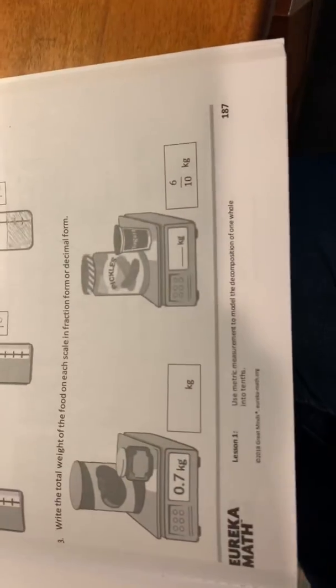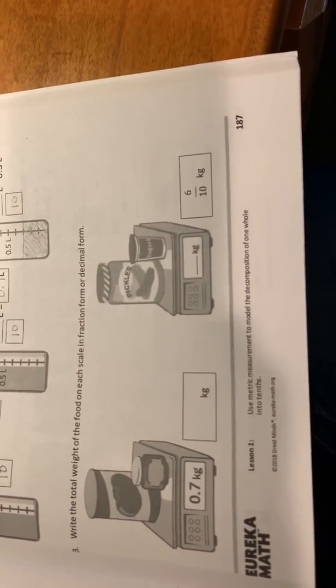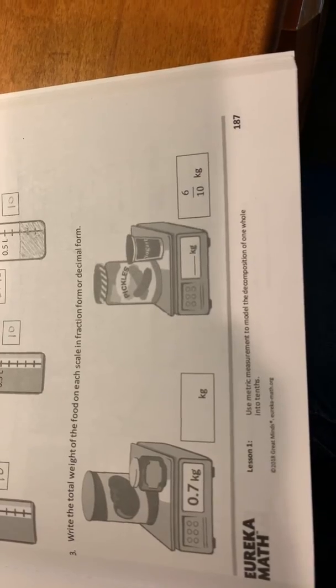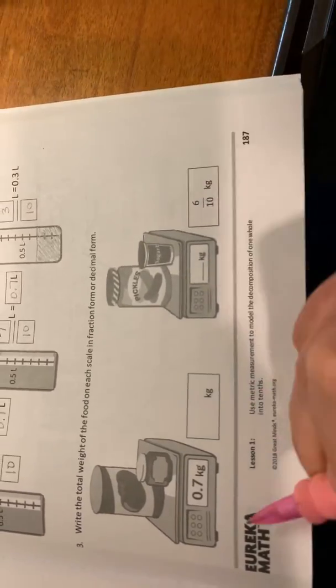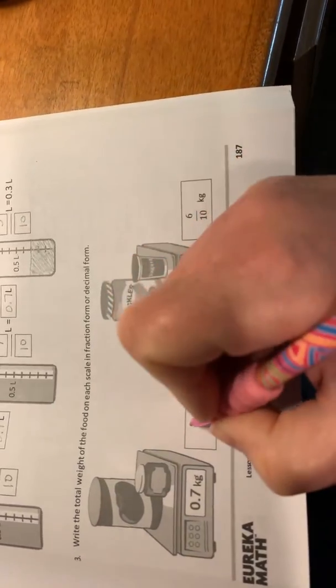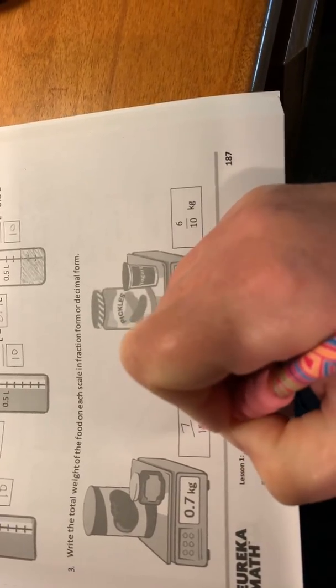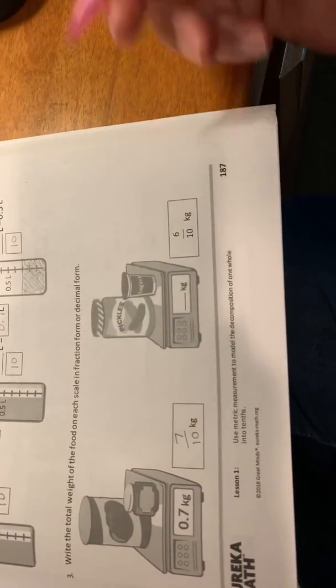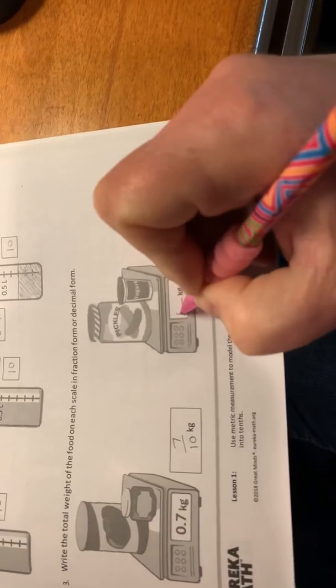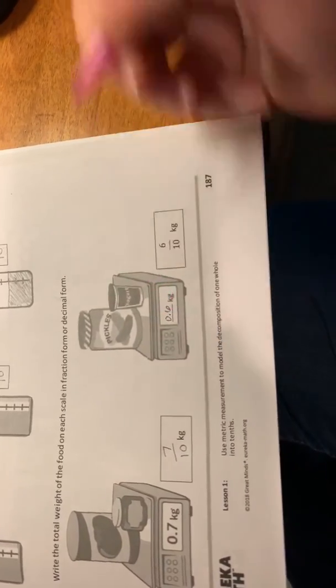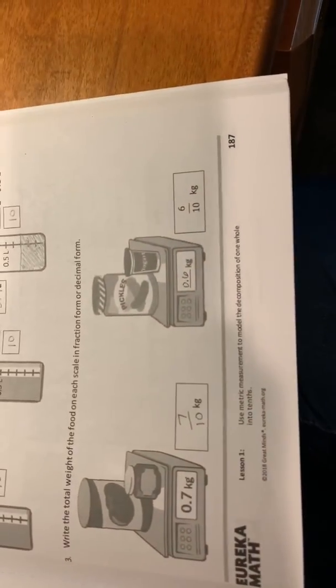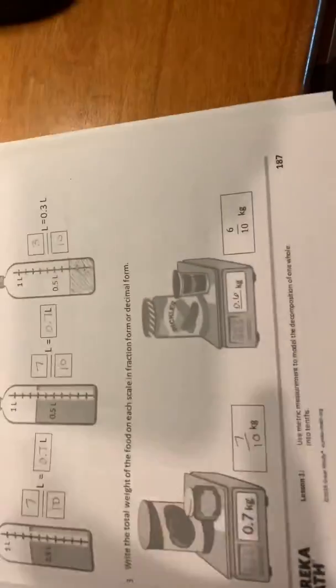Down at the bottom, it says write the total weight of the food on each scale in fraction form and decimal form. Well, here they give me the decimal form, so I'm going to write it in fraction form. Over here they gave it in fractions, so I will do it in decimal. Okay, so hopefully we're all good with that.